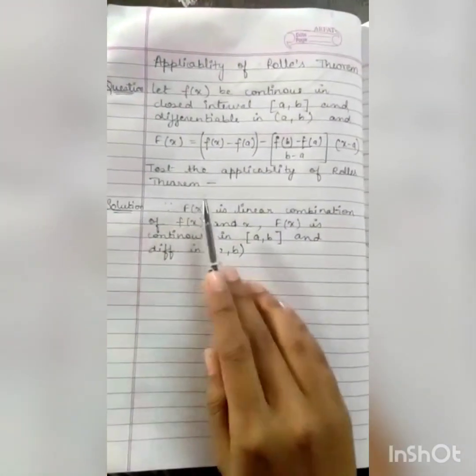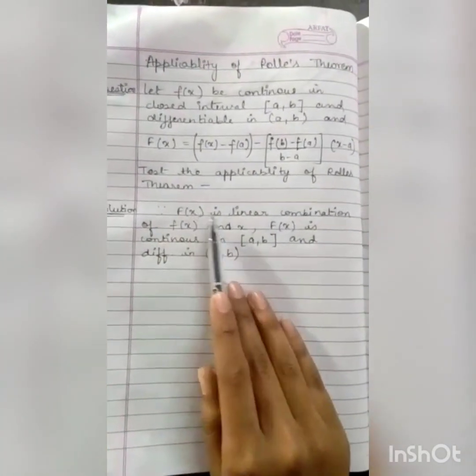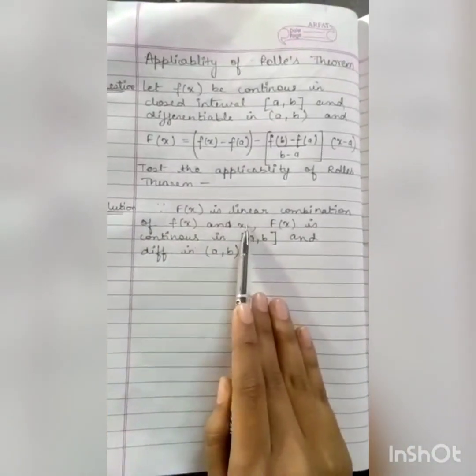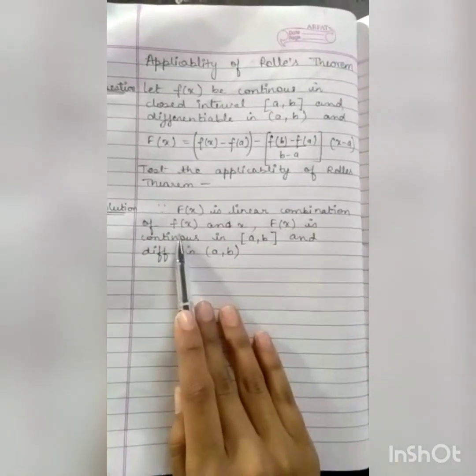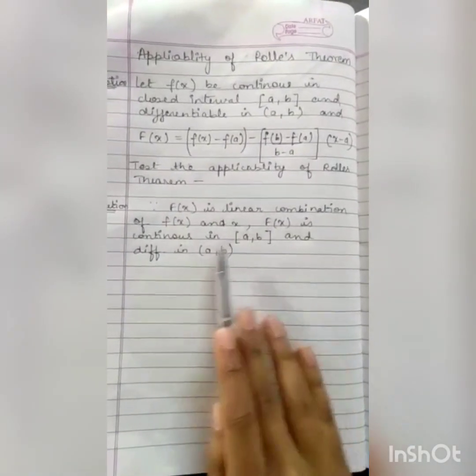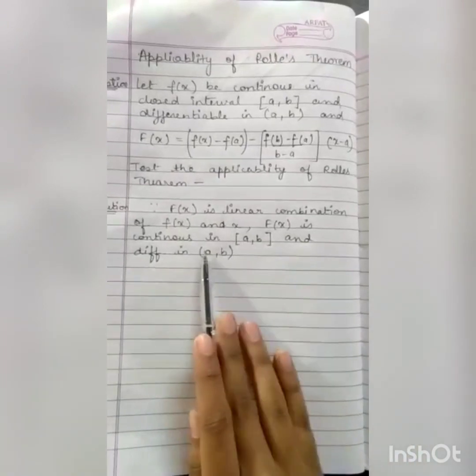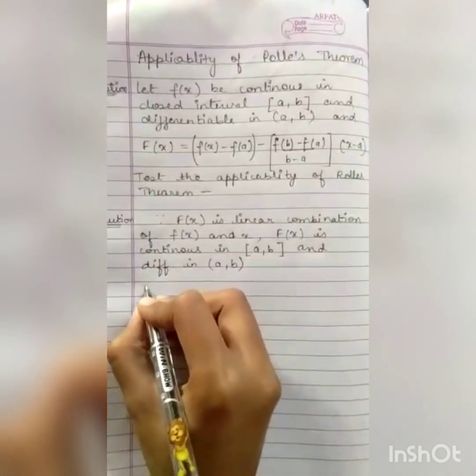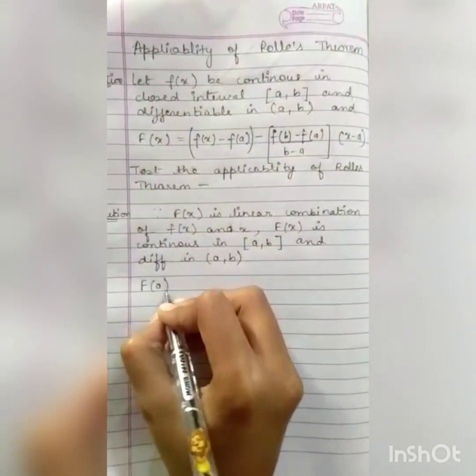So the solution for this will be: since F(x) is a linear combination of f(x) and x, F(x) is continuous and differentiable in closed interval [a, b] and open interval (a, b) respectively. Now let us first check the value of F(a).